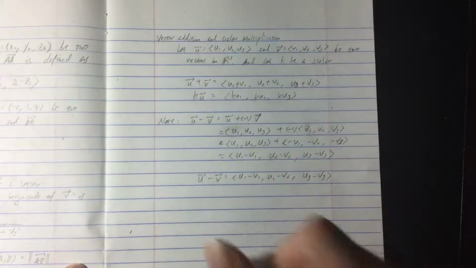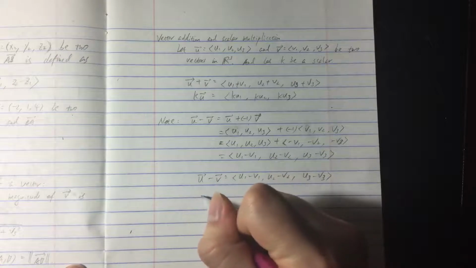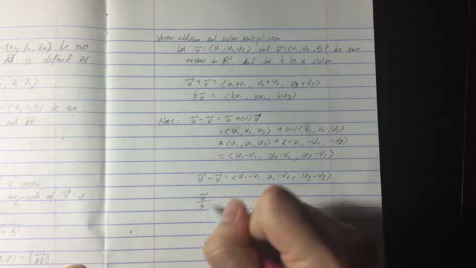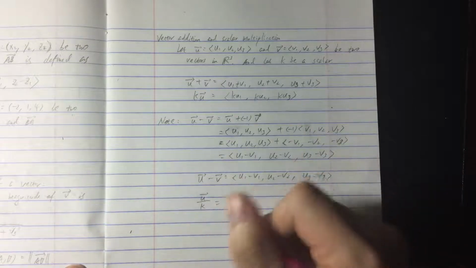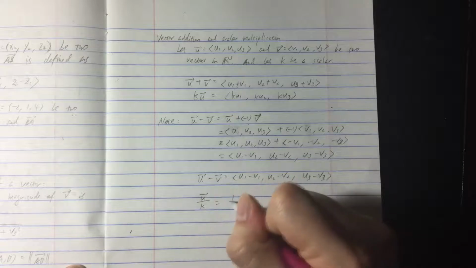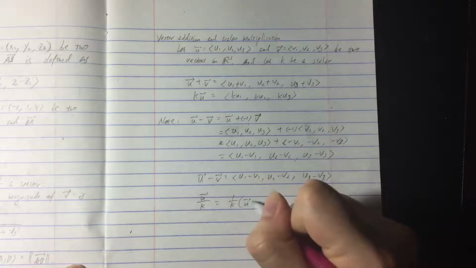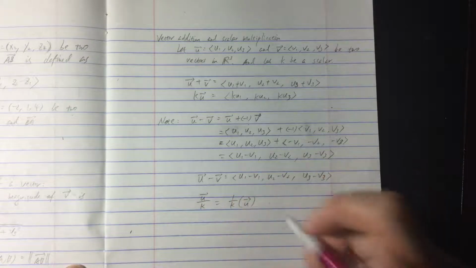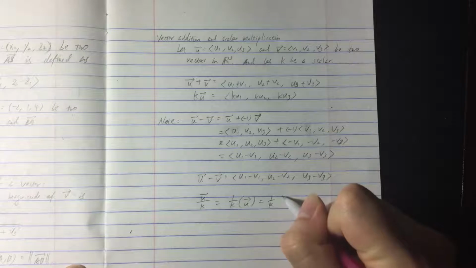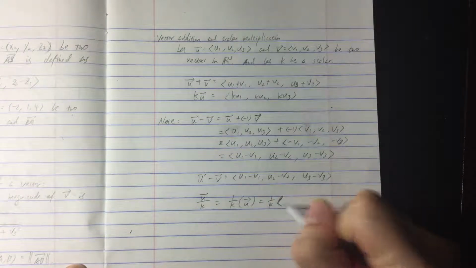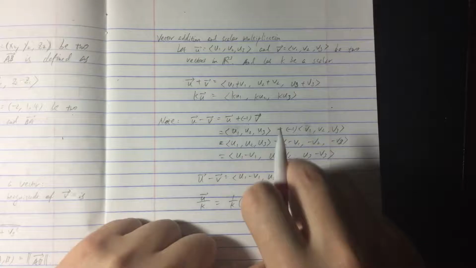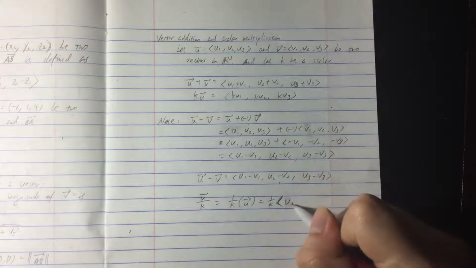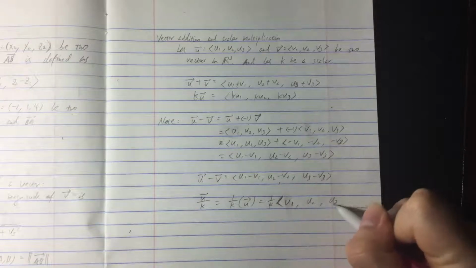Now, how about division? Suppose we have vector u divided by k, assume k is not 0. We can write it as 1 over k times vector u. u over k, I can write it as 1 over k times vector u. And we know that the component for vector u is u1, u2, u3.